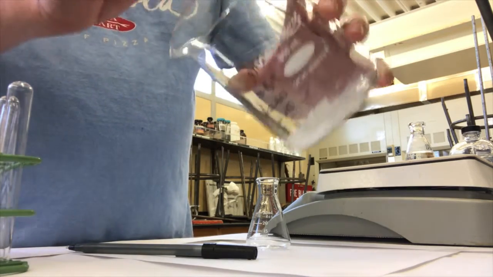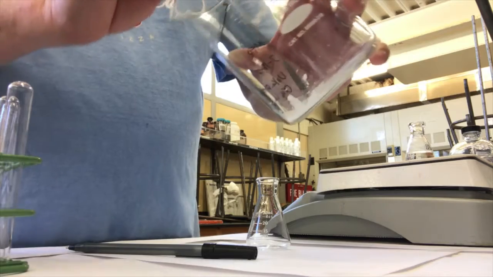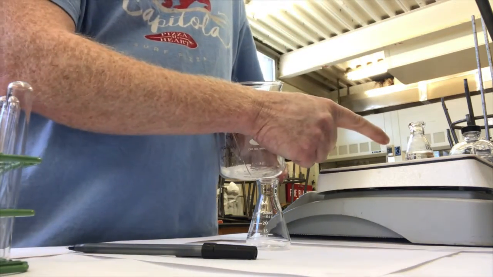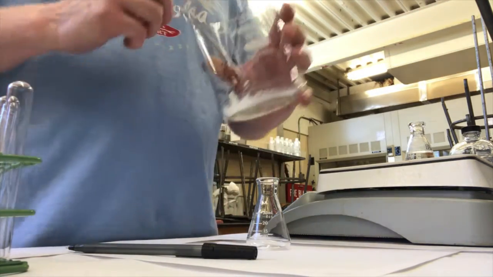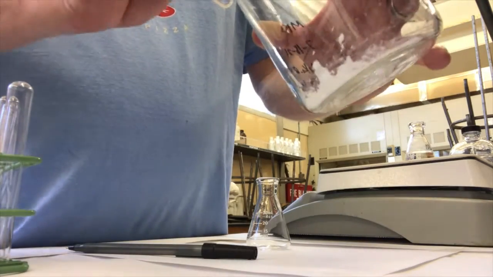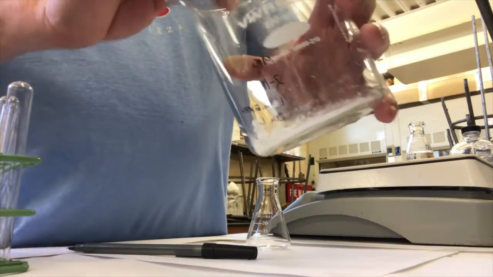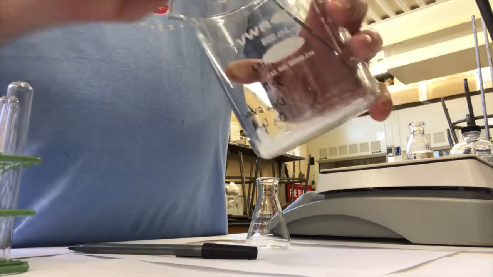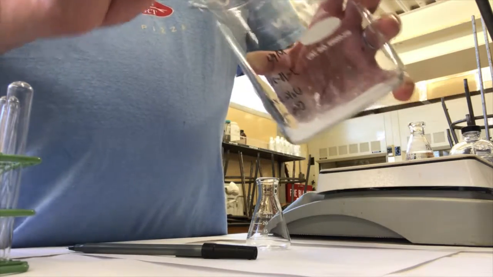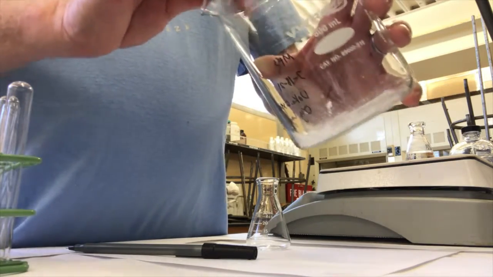The way I'm going to get it out is, instead of adding the hot methanol directly to my crystallization flask initially, I'll add it to this beaker to get the residual solid out, and then pipette that over into my crystallization flask. This way I can get it all out.